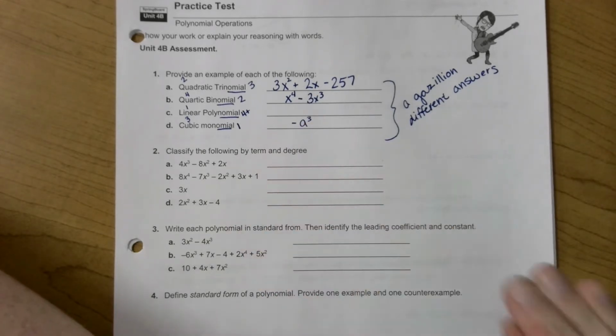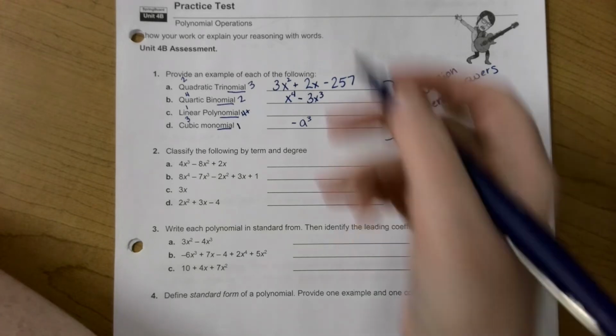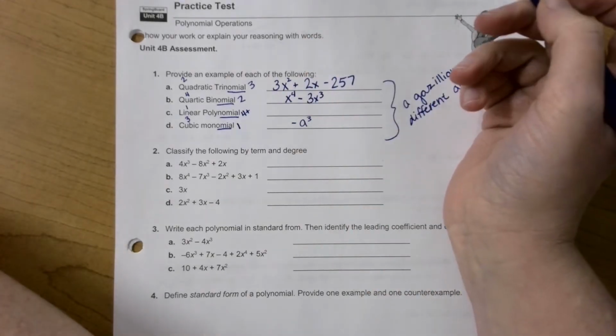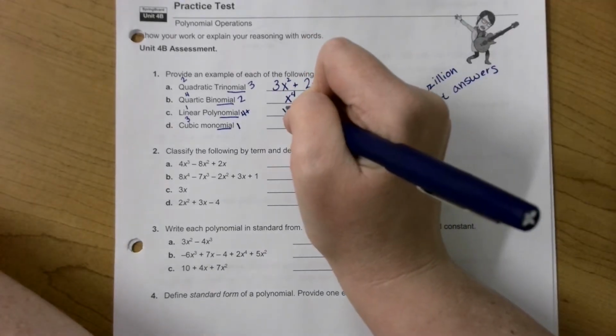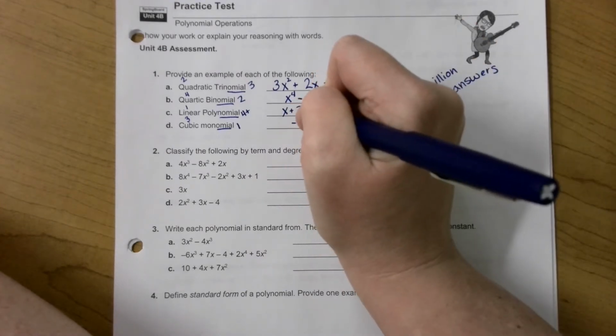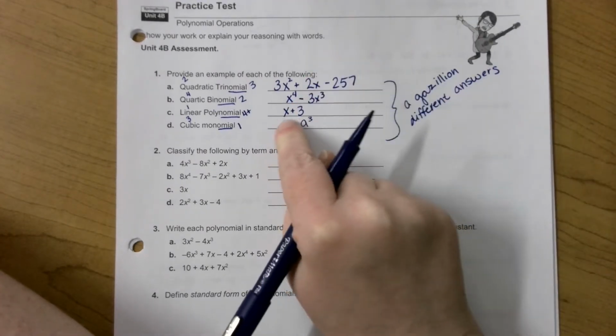Okay, linear polynomial. This one was kind of confusing. You had to kind of think about what's the best way to do this. If I have more than one x, it doesn't work. So for linear, it means I have an exponent of 1. So I could have x plus 3. But this is technically not a polynomial.